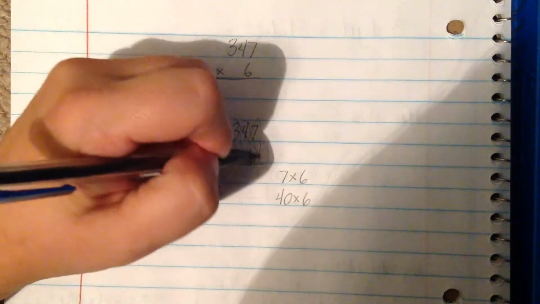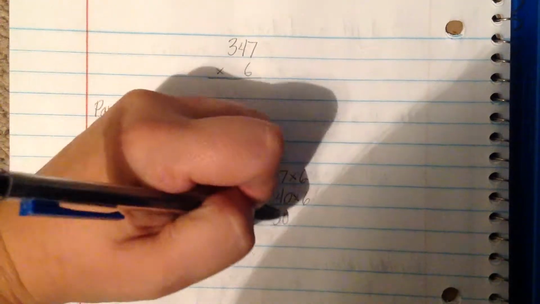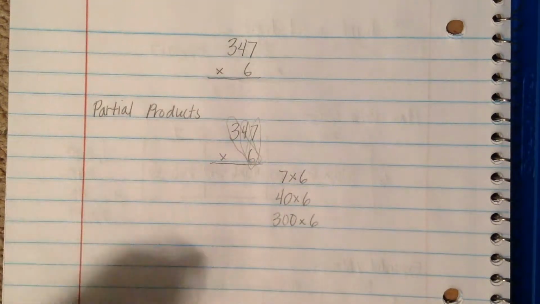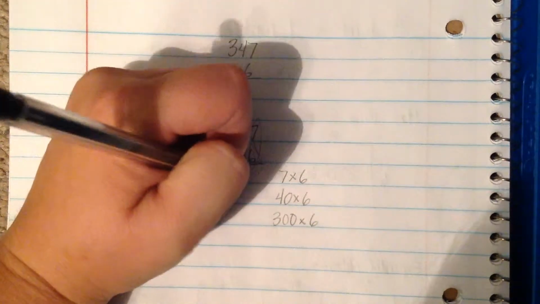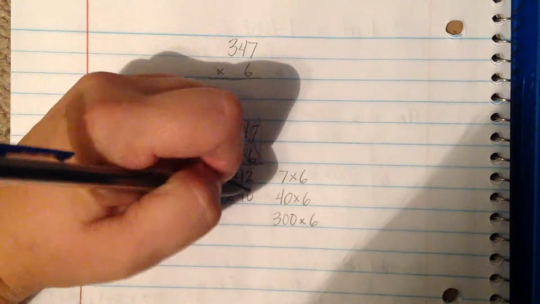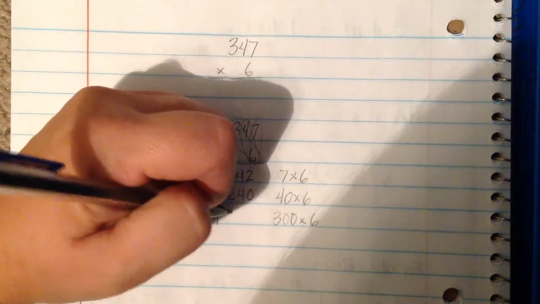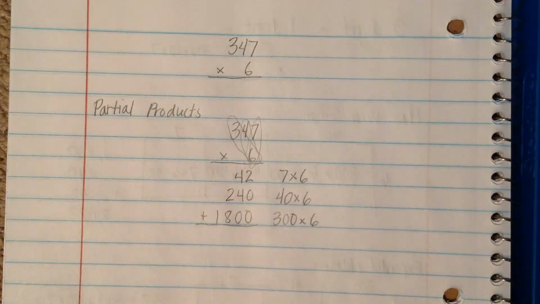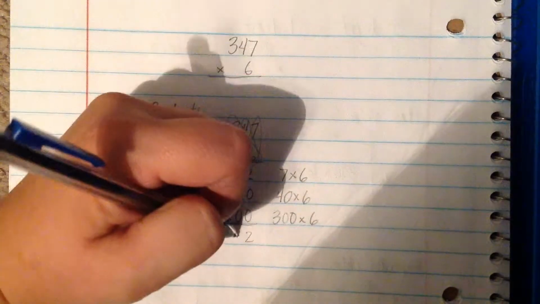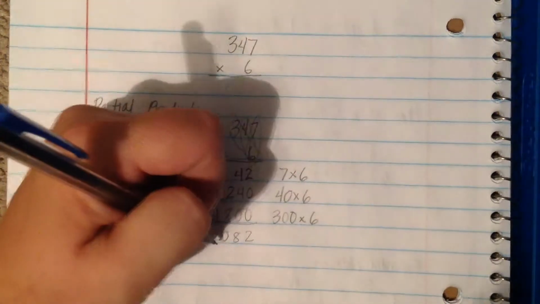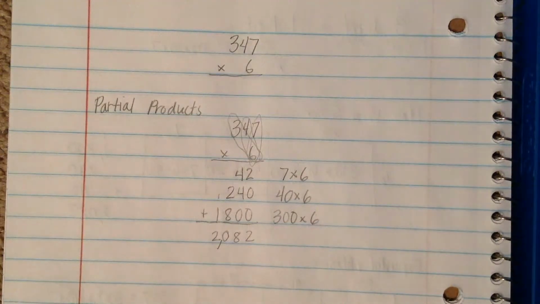And I'm going to multiply my hundreds, which is 300 times 6. And I just write the answer to each underneath. 7 times 6 is 42. 40 times 6 is 240. And 300 times 6 is 1,800. I add those together. I get 2, 8, 10, 2. 2,082. That was using the partial products method.